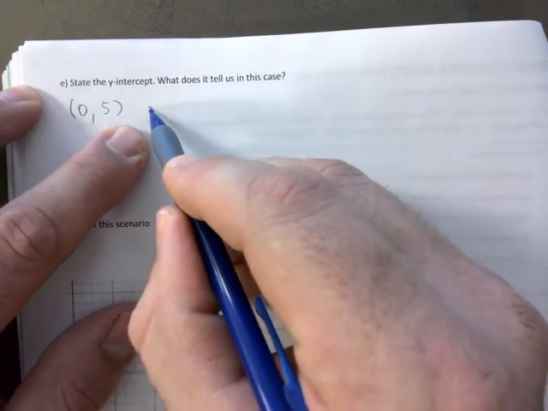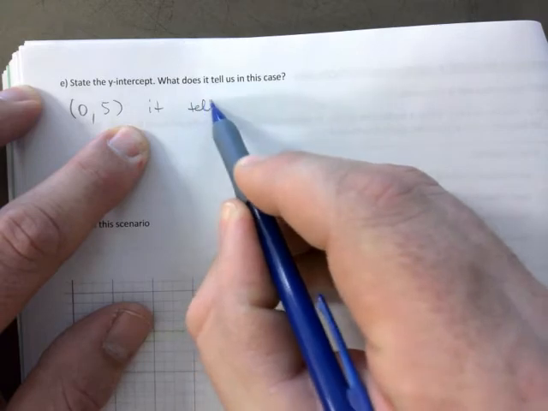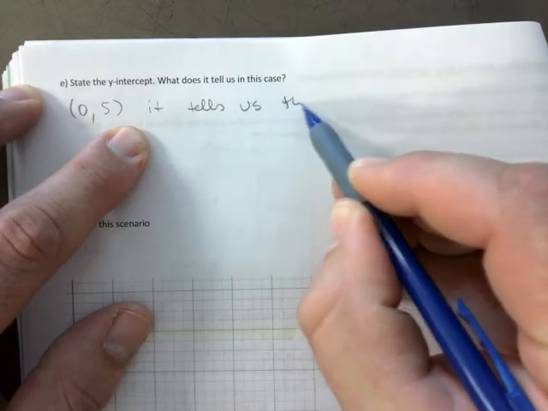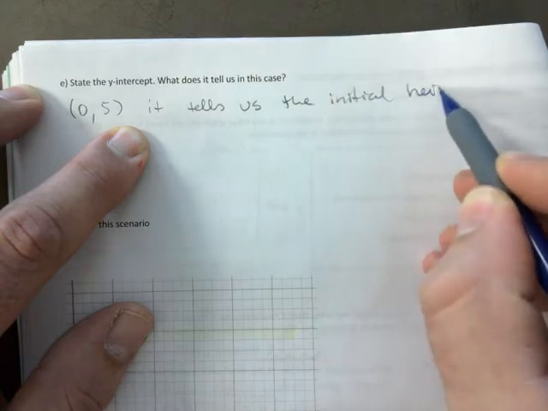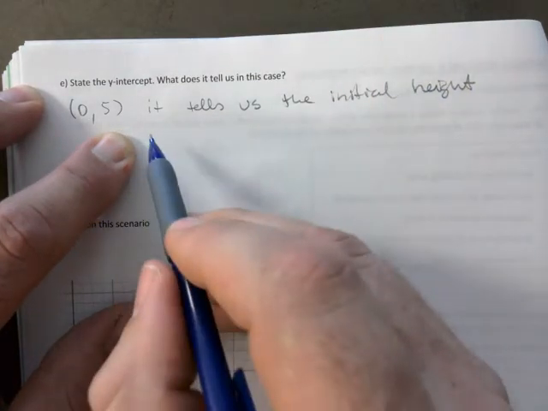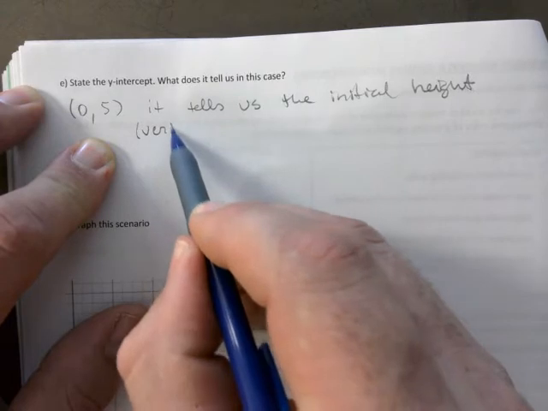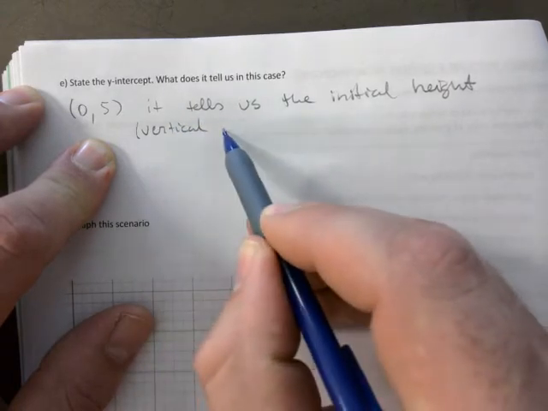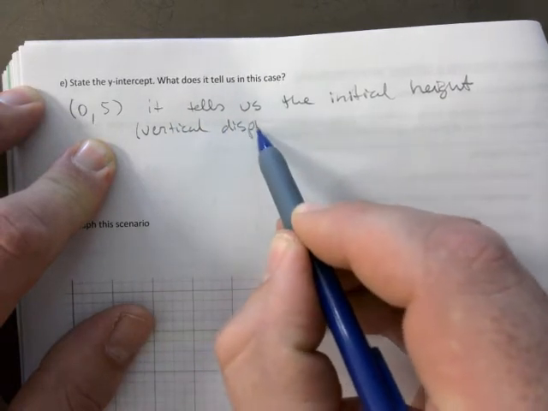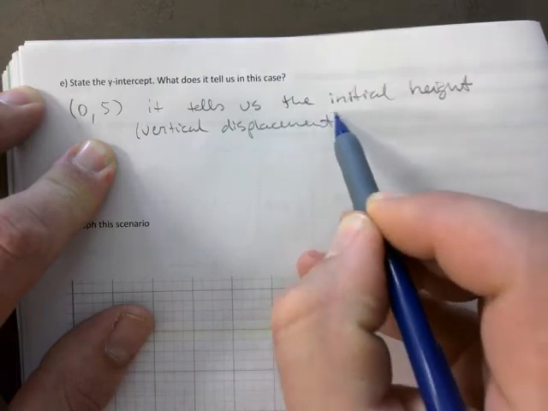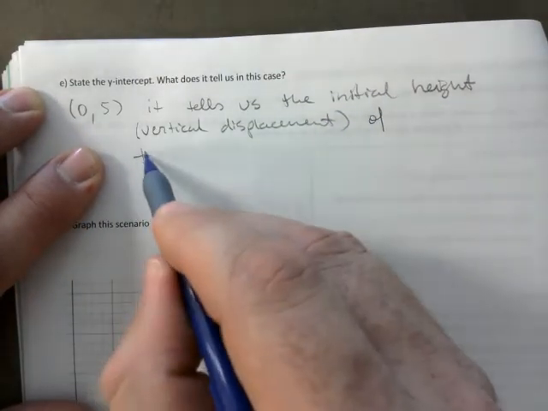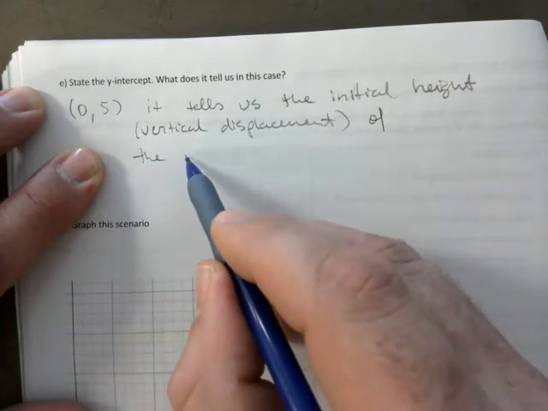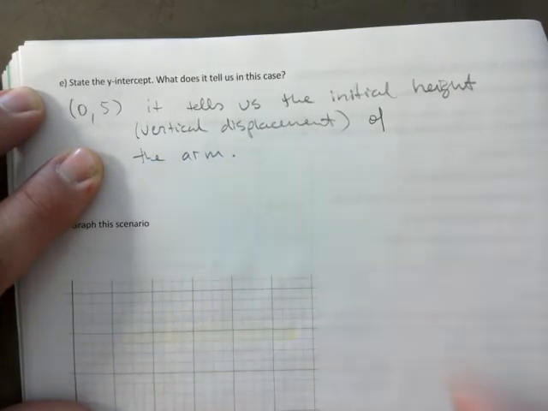It tells us the initial height or vertical displacement of the arm.